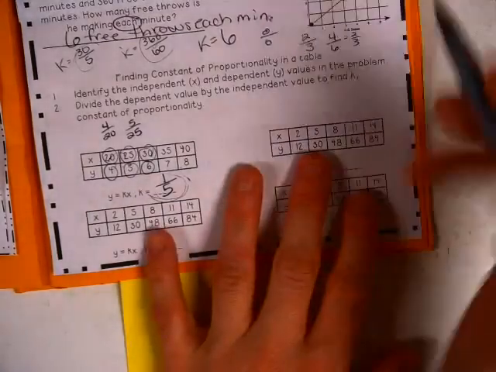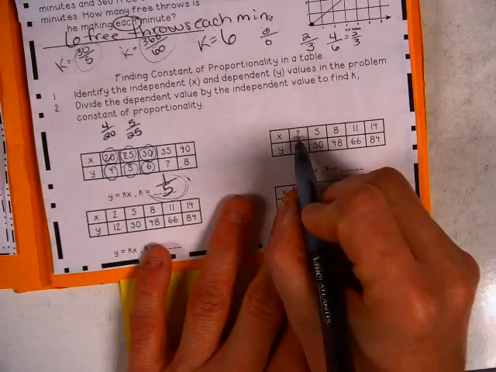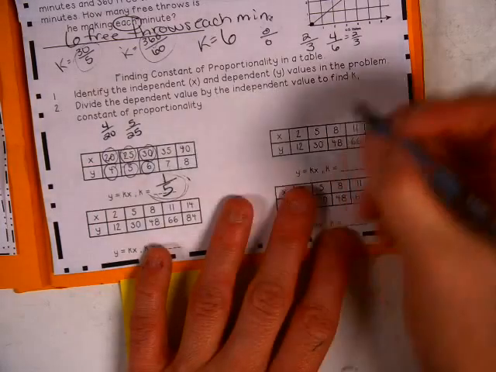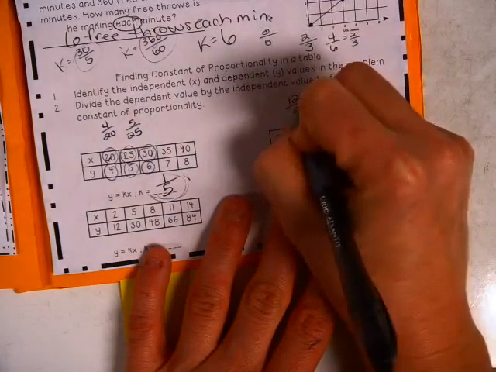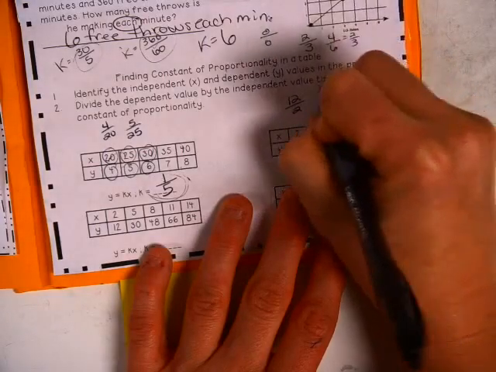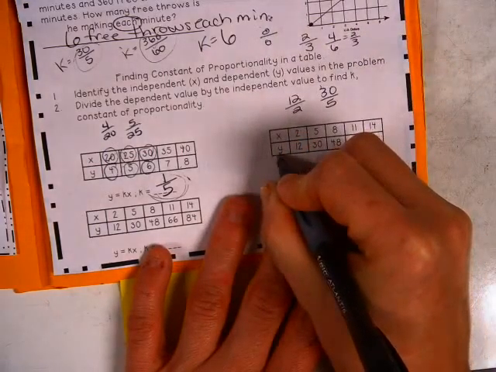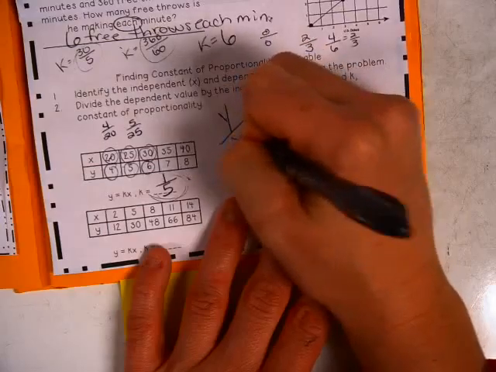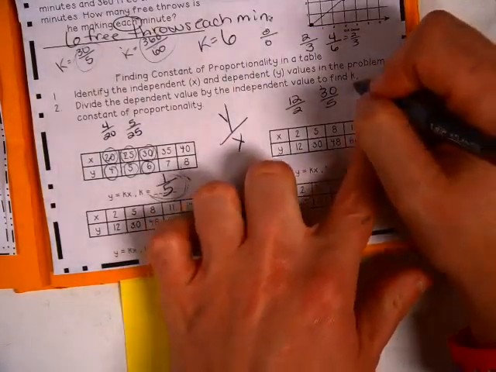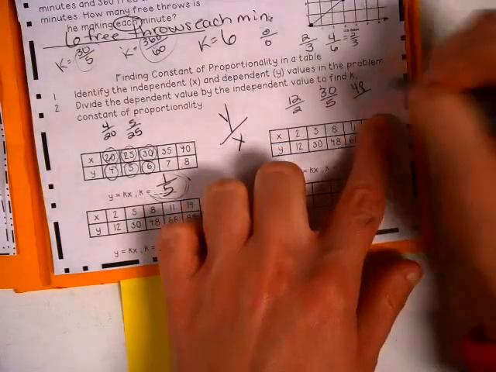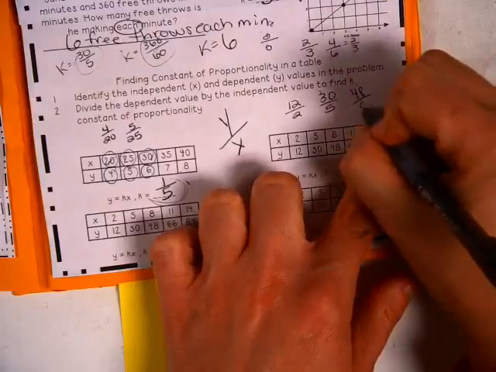Okay, let's try here. Alright, I have to find my constant by going 12 divided by 2, 30 divided by 5, because it's y divided by x, and then 48 divided by 8.